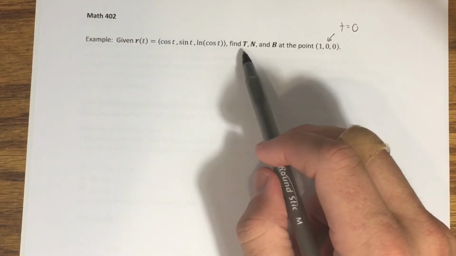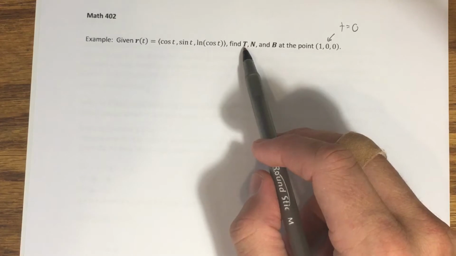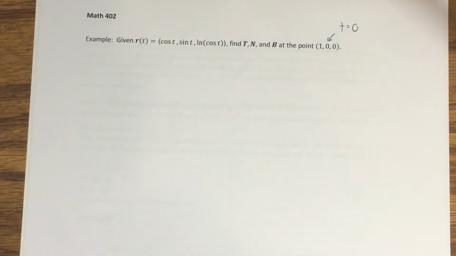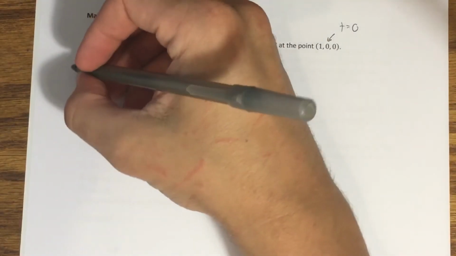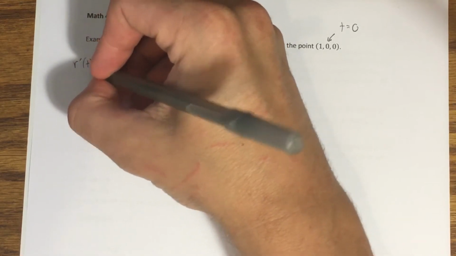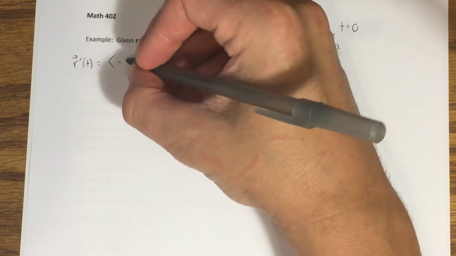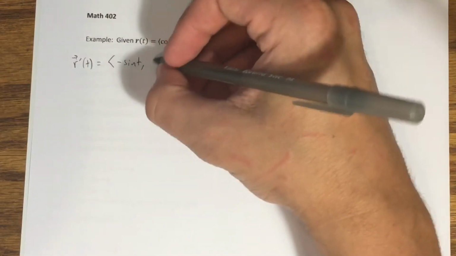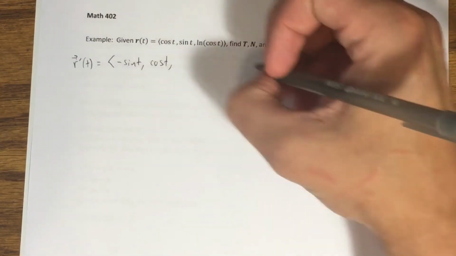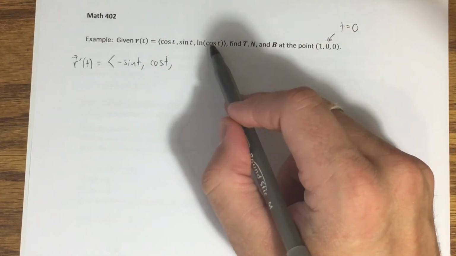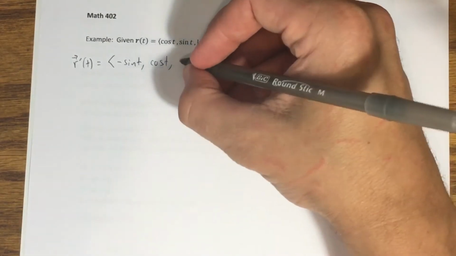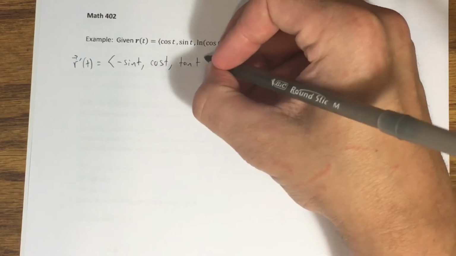Now, what do we need in order to find all of these? Well, we're going to start with t. T is r prime over the magnitude of r prime. So let's get r prime of t. R prime is going to be negative sine of t, cosine of t. And remember, when we did this before, this becomes sine over cosine, which is just tangent of t.